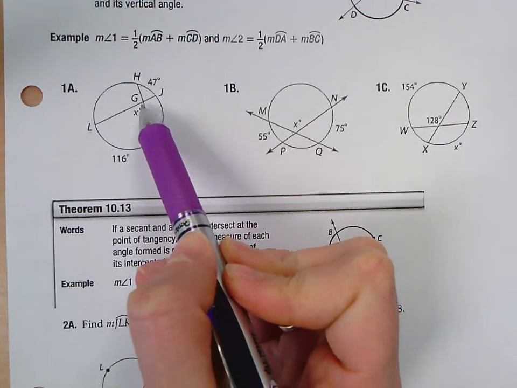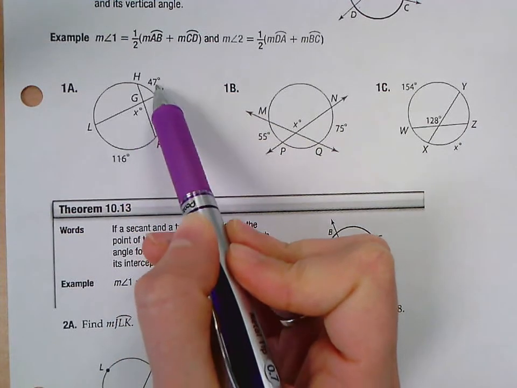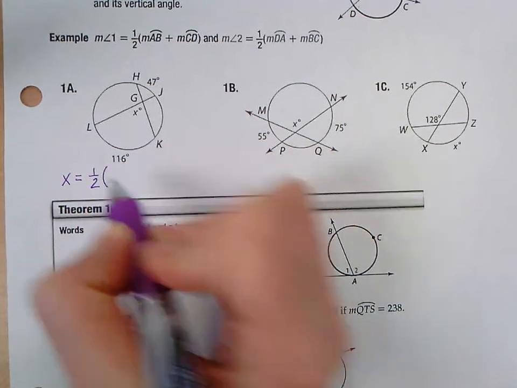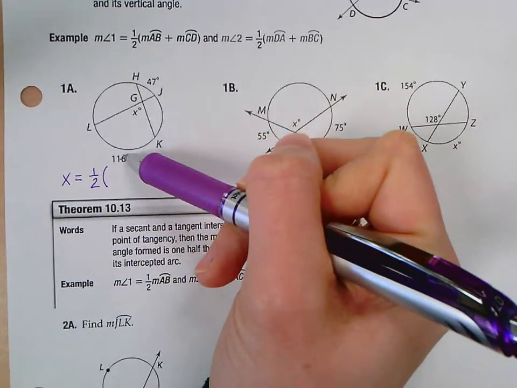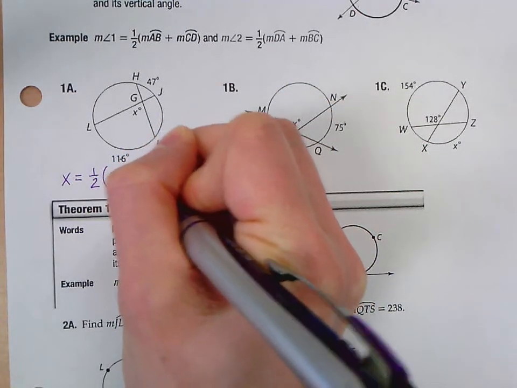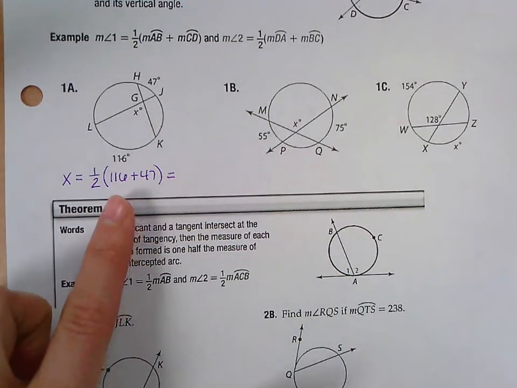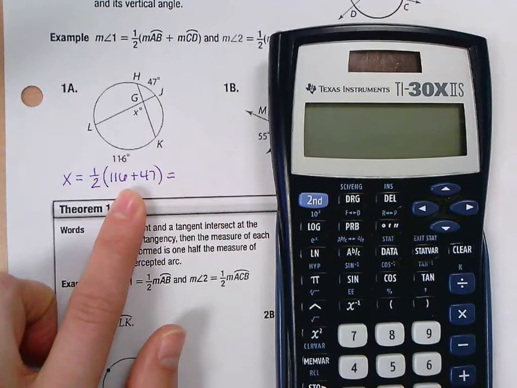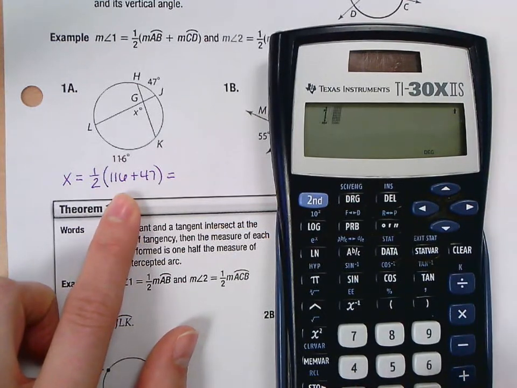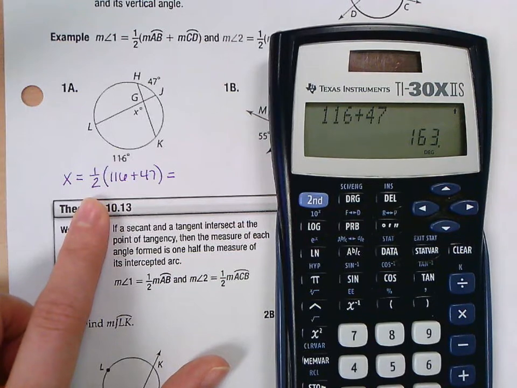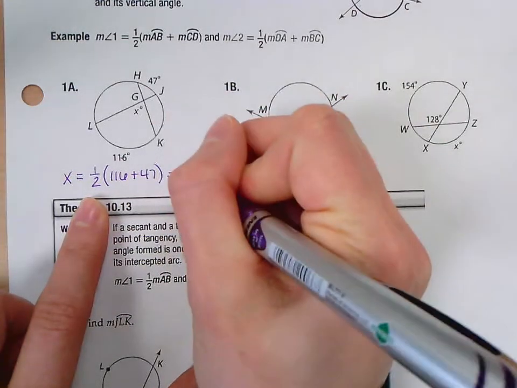For that angle and its vertical angle, the intercepted arcs are already labeled. To find X, I'm taking half of the quantity and adding these 2 arc measures together, so half of 116 plus 47. The easiest way to type this in your calculator, just make sure you're typing it correctly, is add the 116 and the 47 first, and that gives you 163. Multiplying by a half is the same as dividing by 2, so divide that in half, and you get 81.5 as the measure of X.